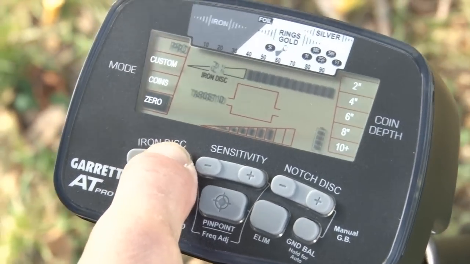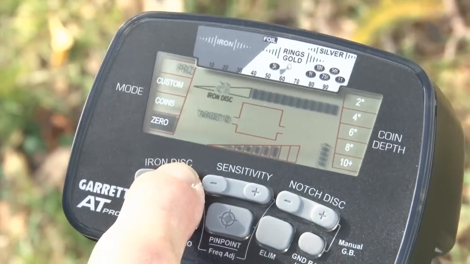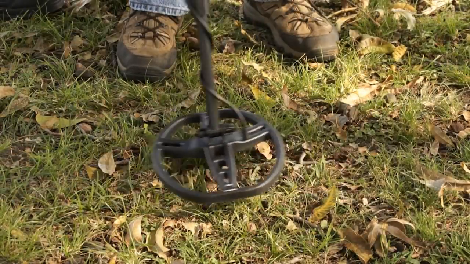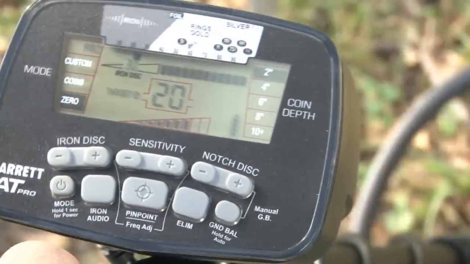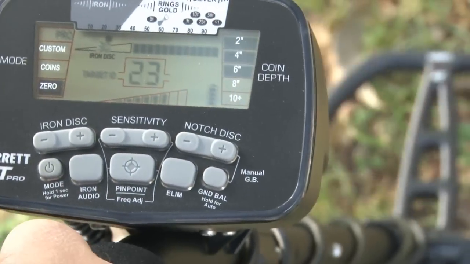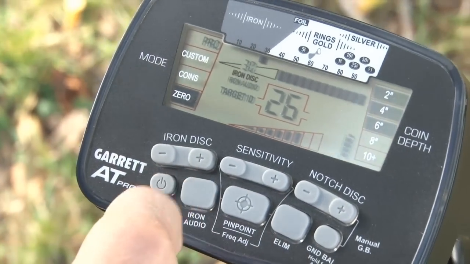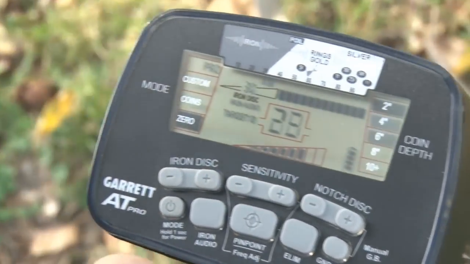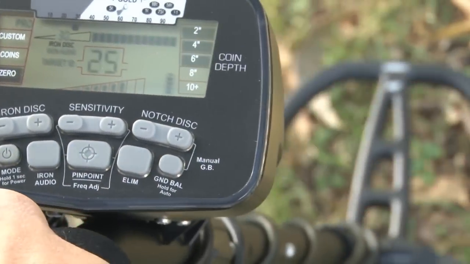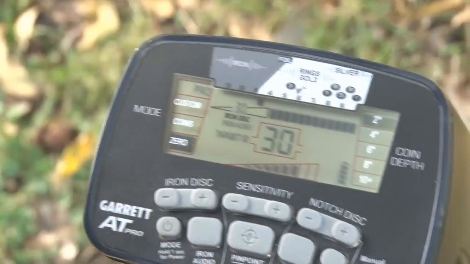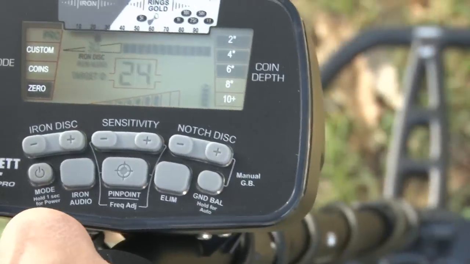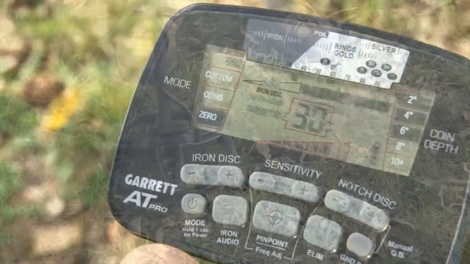First, I can further increase my iron discrim to eliminate or mostly eliminate this target from all directions. Or I can simply switch on my iron audio feature and check the target. Because I can hear the discriminated iron, I know this target is composed at least partially of iron. Therefore, it is not a silver, gold, or bronze coin that I'm hoping to find, and I can just ignore digging it up.